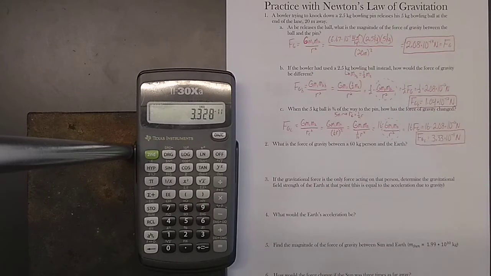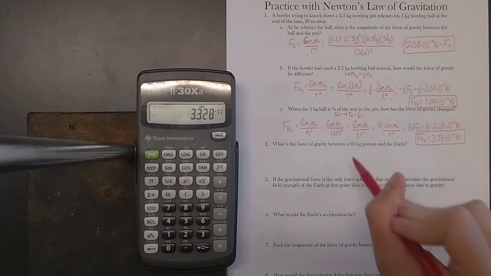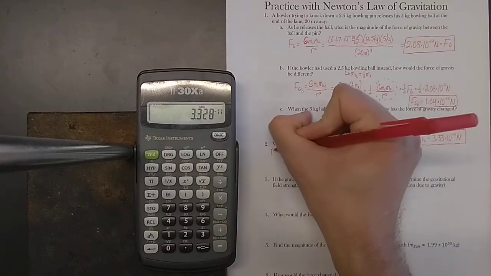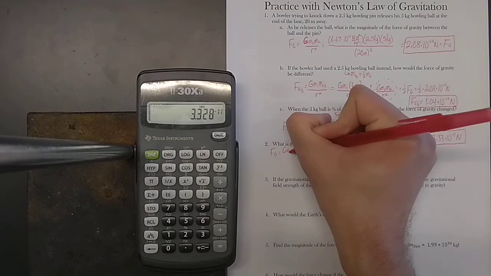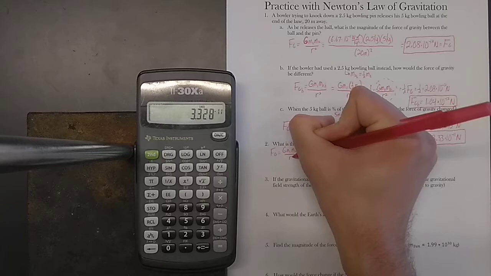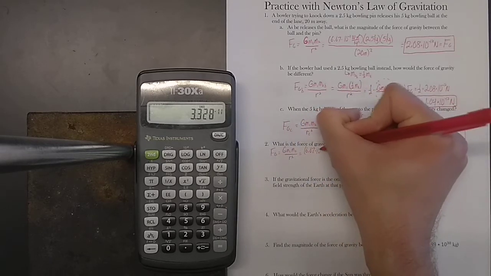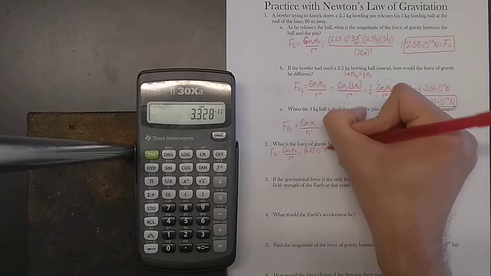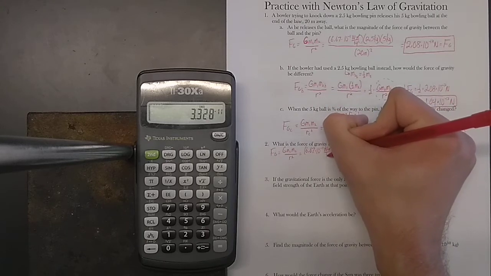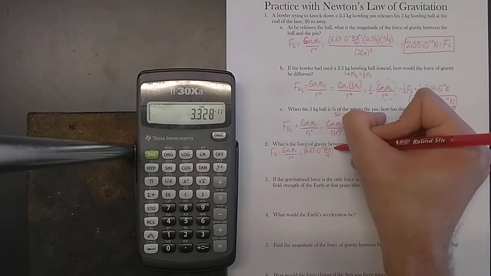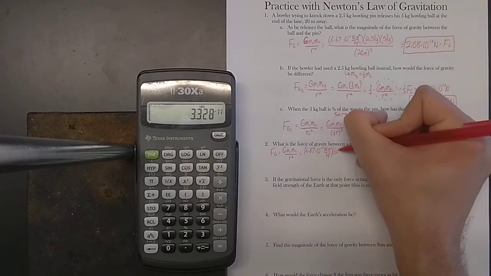Okay. Next little set of examples. What is the force of gravity between a 60 kilogram person and the Earth? Okay, so right away we could set up our equation. Fg equals G m1 m2 over r squared. G is 6.67 times 10 to the negative 11th newtons times meters squared over kilograms squared. Let's make m1 the person, so there's 60 kilograms.